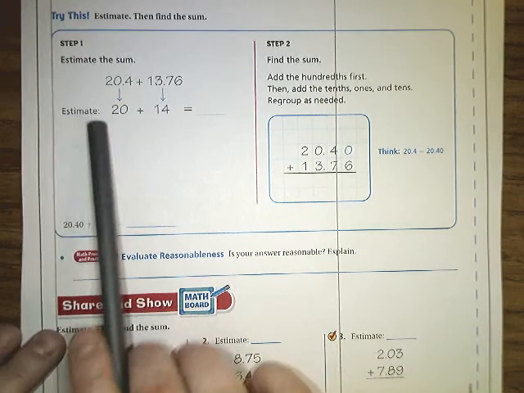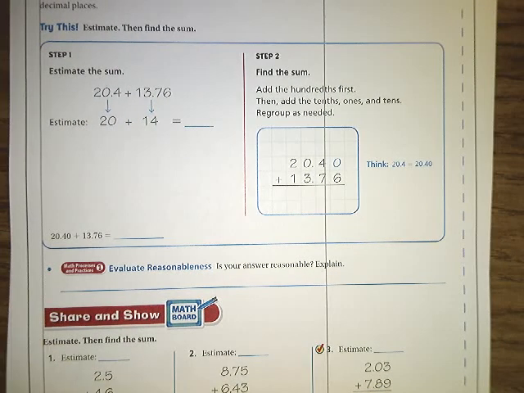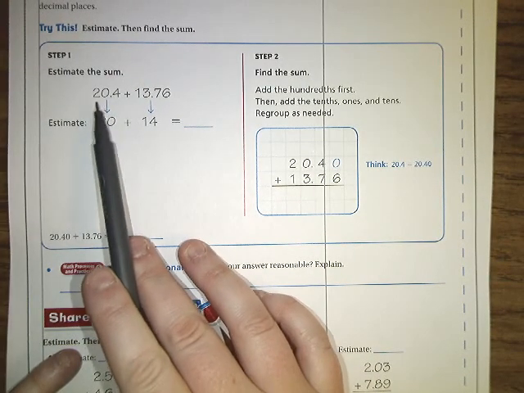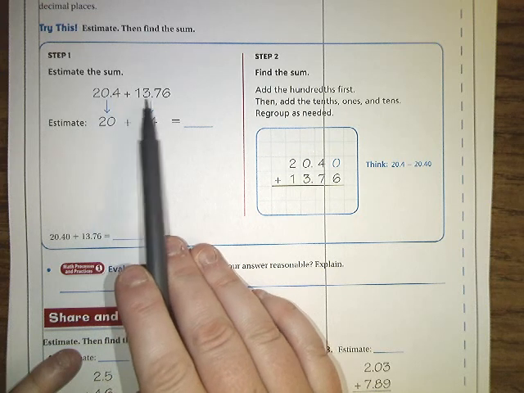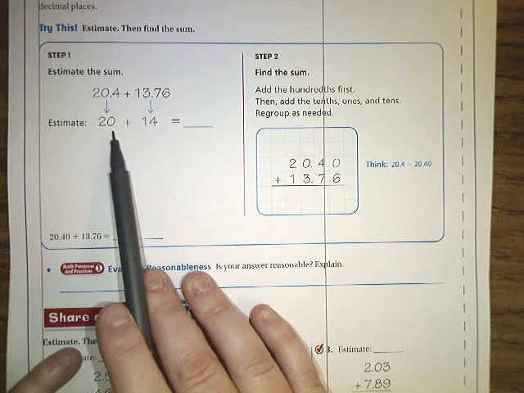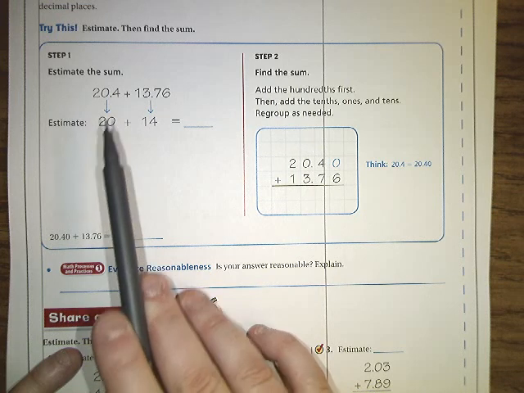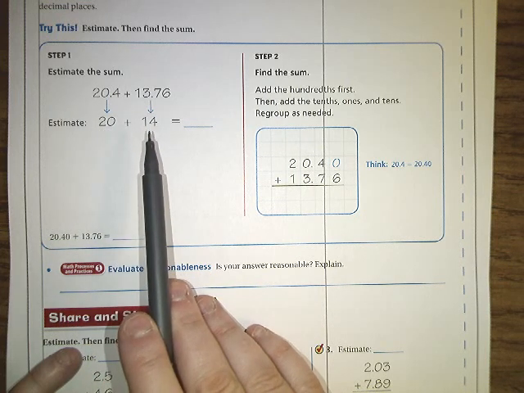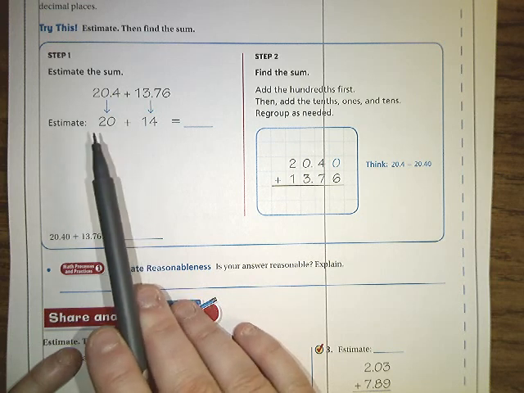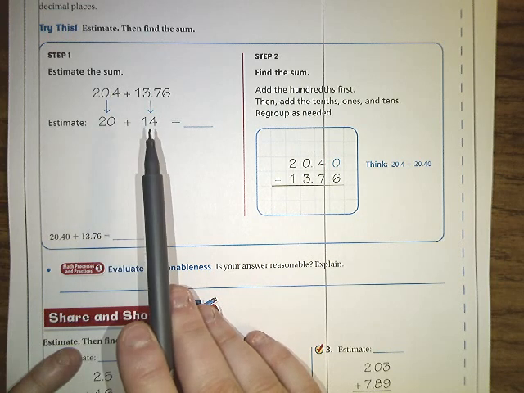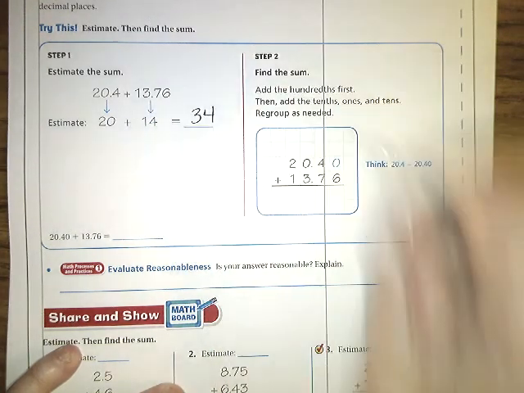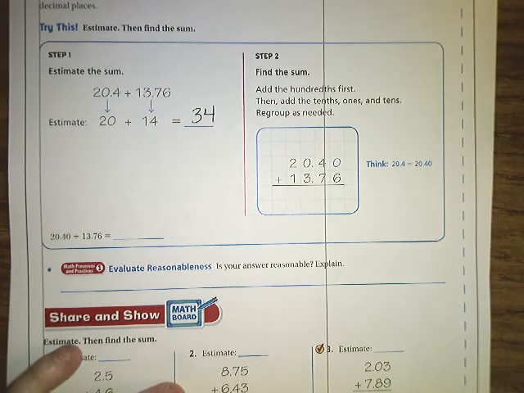So we're going to look at this part where it says try this, estimate, then find the sum. So step number 1 says to estimate the sum. They've given us a problem, 20.4 plus 13.76. They've rounded those for us. So 20.4 became 20. 13.76 became 14. Okay, we can do that mental math in our head. 20 plus 10 is 30, plus 4 more is 34. So we can say that our estimate is about 34. Okay?